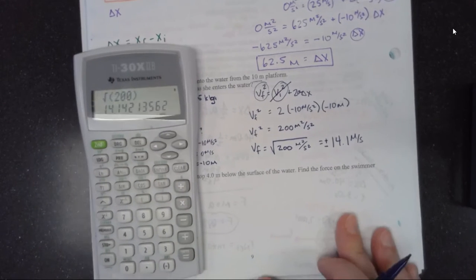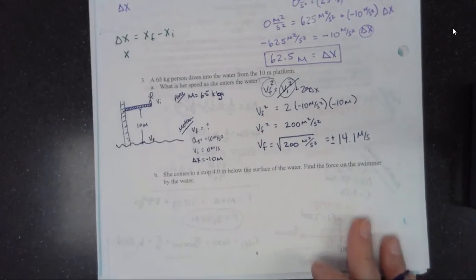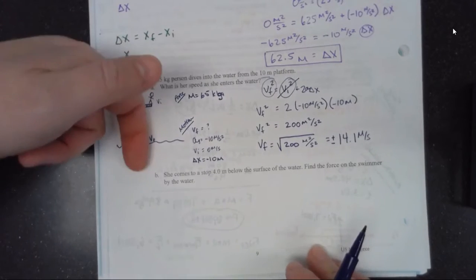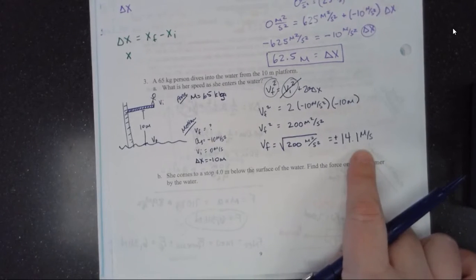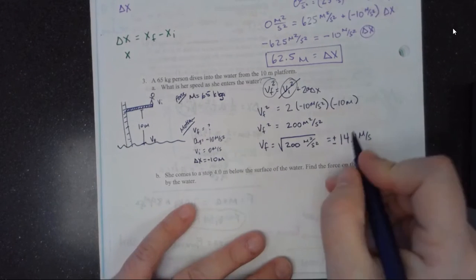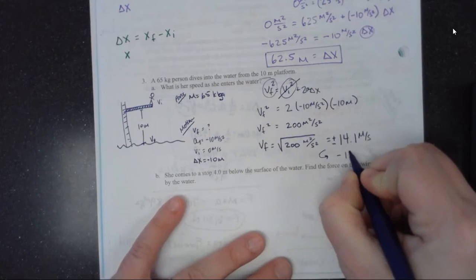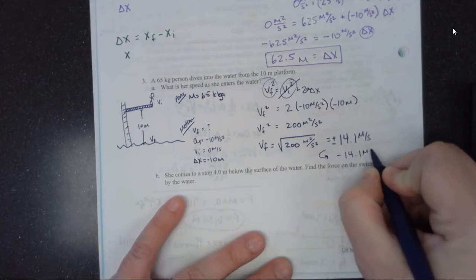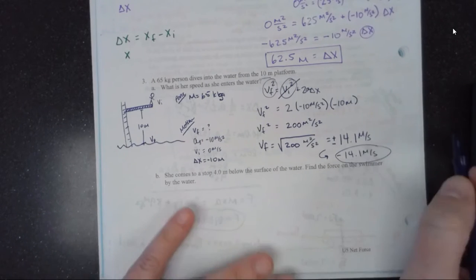If our person is falling in the negative direction, should we choose the negative or the positive value for their velocity? Which direction are they headed? They're headed down, right? So if they're headed downwards, we need to choose the negative value. It needs to be minus 14.1 meters per second for the final velocity for our diver.